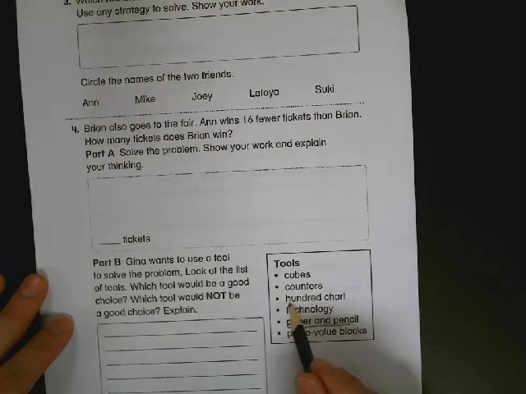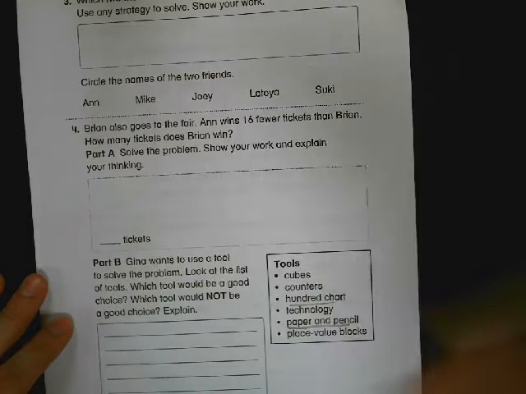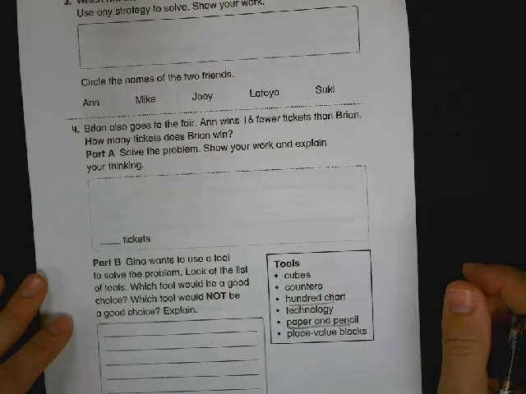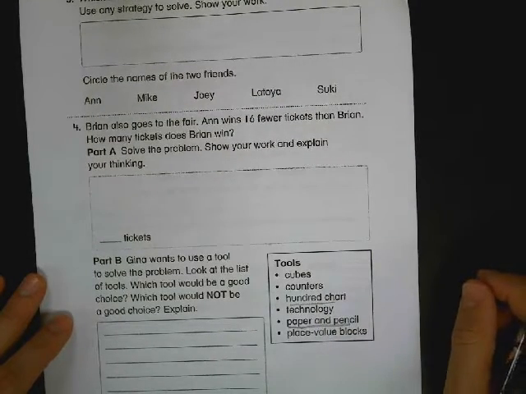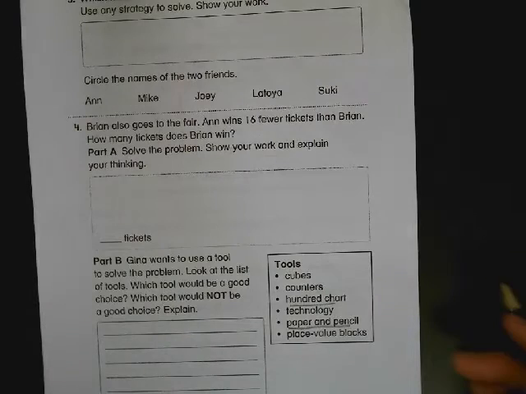Hundreds charts, another one. These are the main tools. It's just applying that. Which tool would not be a good choice? On here is looking at that. Which wouldn't be a good choice for you? And that's pretty subjective as we go through it. So applying that to the math tomorrow.